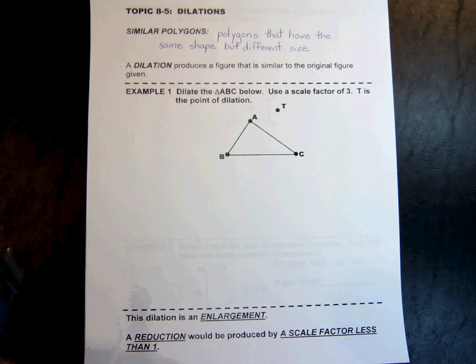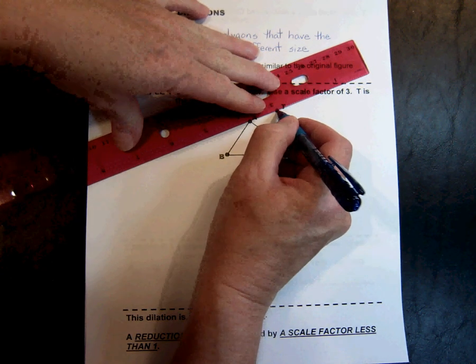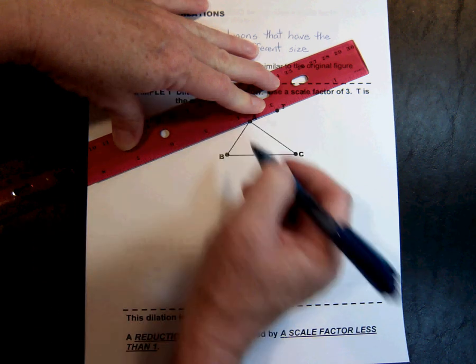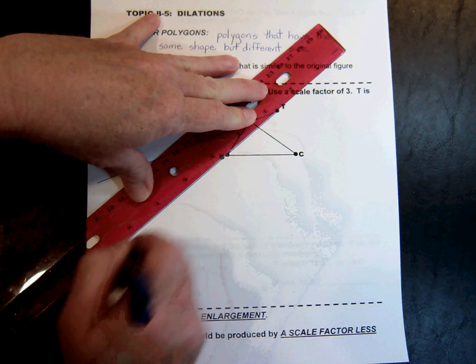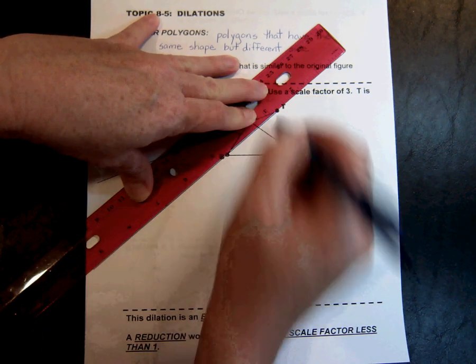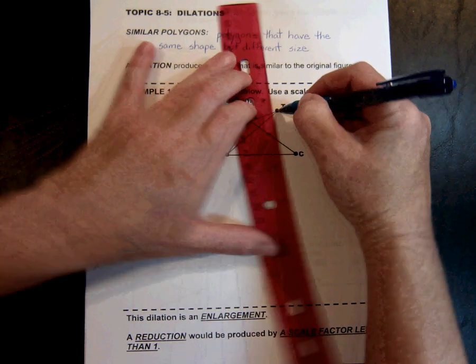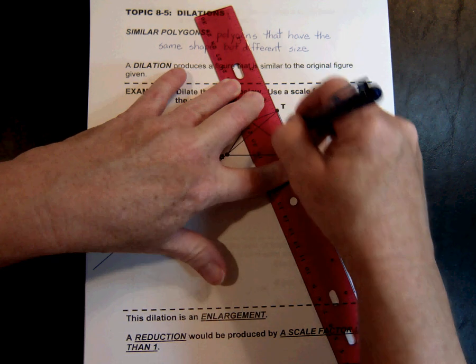Watch carefully. You're going to connect T with A, and just draw a big long line. You're going to connect T with B. Notice I'm trying to use as much of the page as I can. Just draw your line as long as you can.